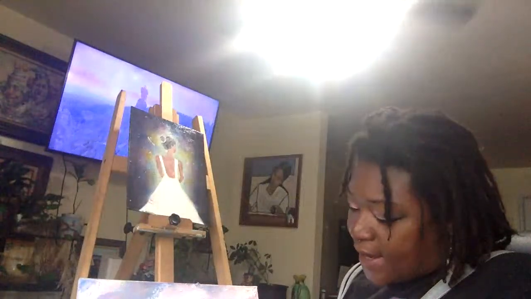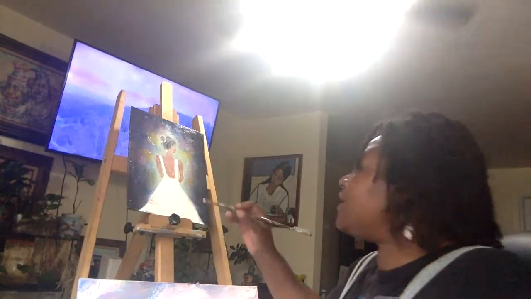I'm also trying to just remove some of the excess paint that I got on her dress from painting the nebula.